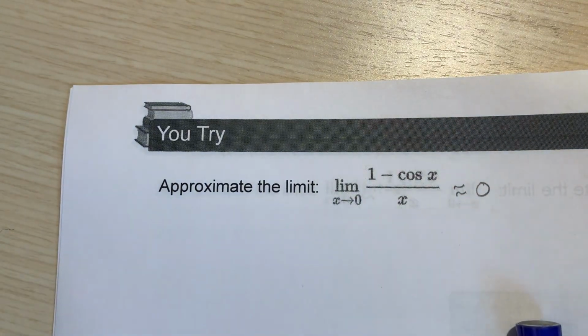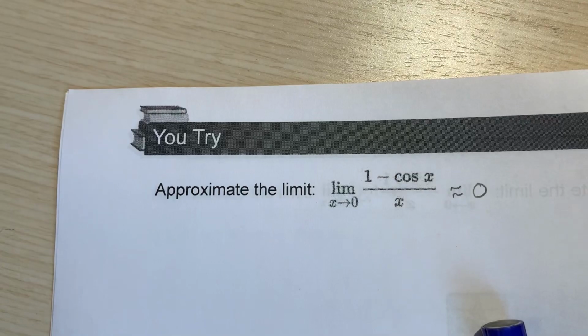That is it for day 1, 11-2. We will do more tomorrow.